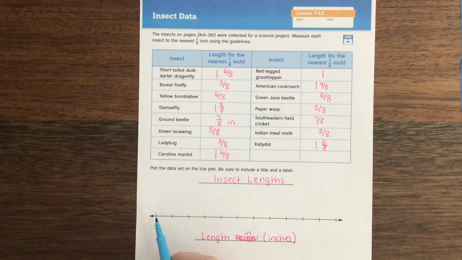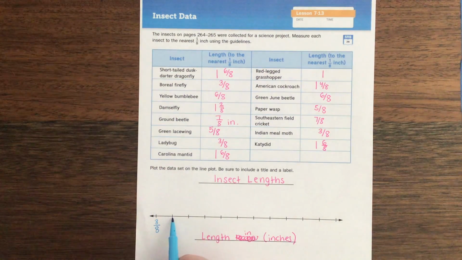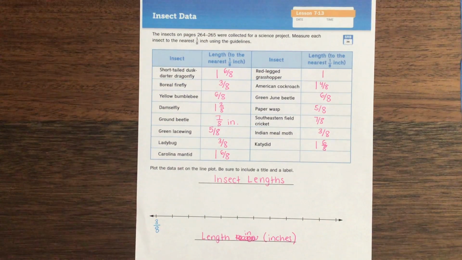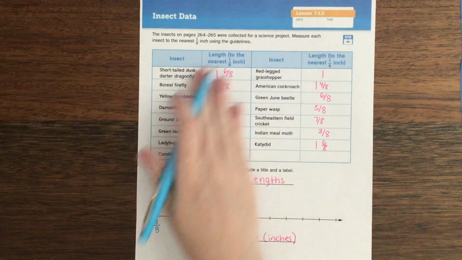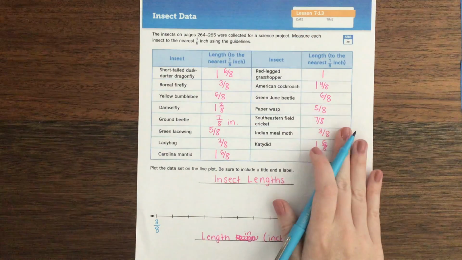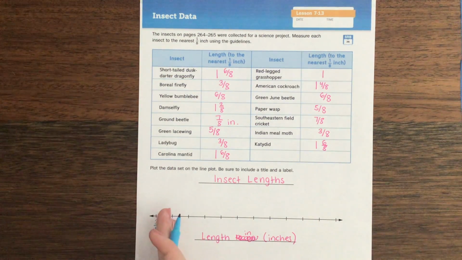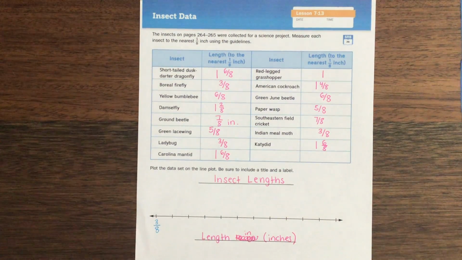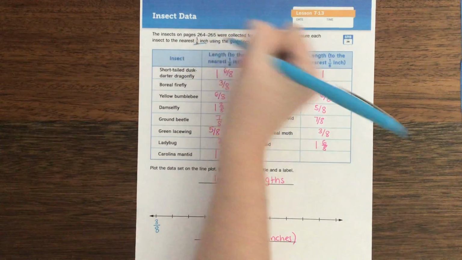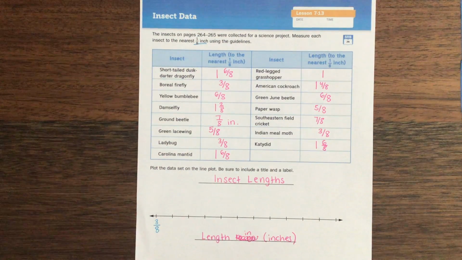So now, every time you move over to a new tick mark on the line, you are increasing by 1/8 of an inch, even if none of these bugs measure that length. The increments between the marks have to be the same, whether it's a 1/2 inch, 1 inch, a 1/4 inch, or 1/8 of an inch. It has to be the same. In this case, we're using 1/8 inch.